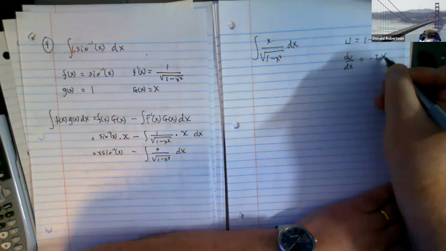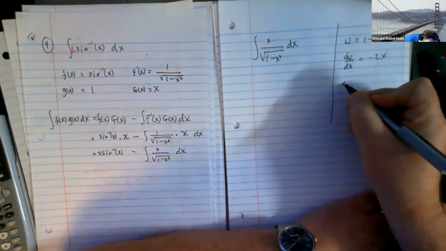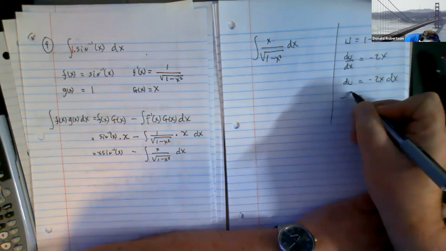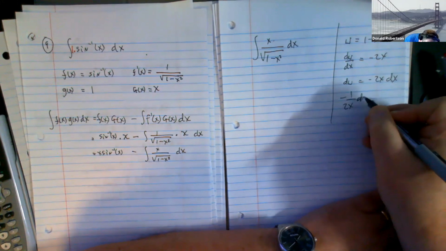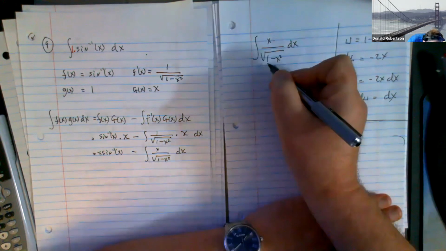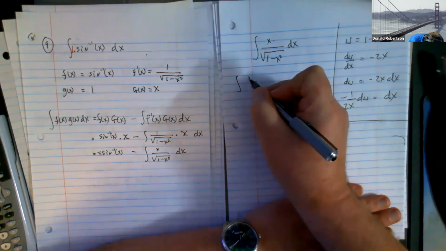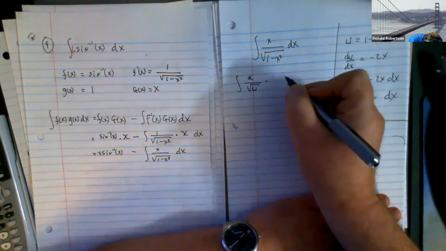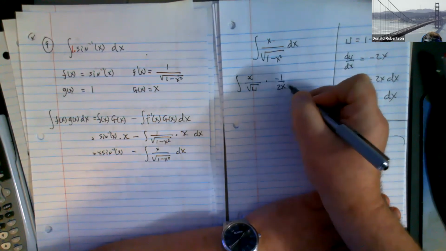So, negative 2x. Crossover. And finally, isolate the dx. So this guy becomes the integral x. Do you know this? Maybe I'm wrong.